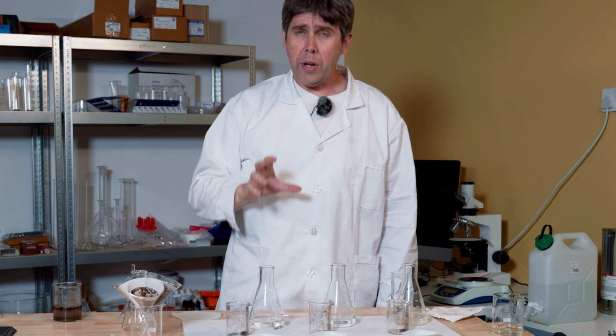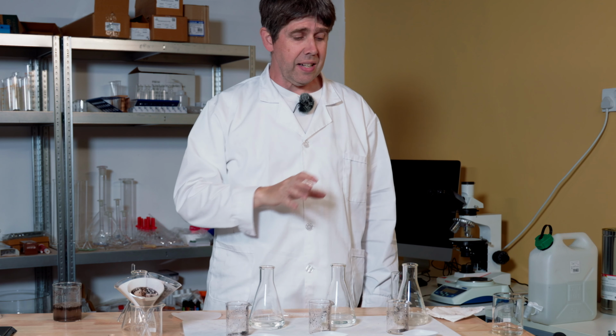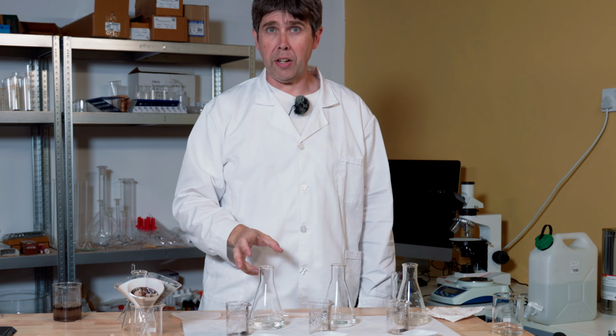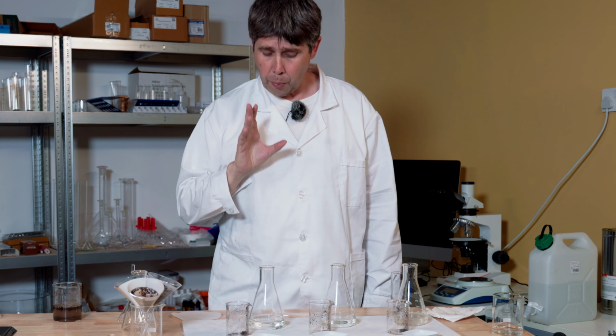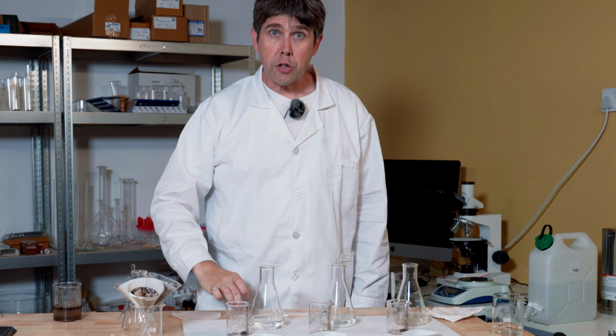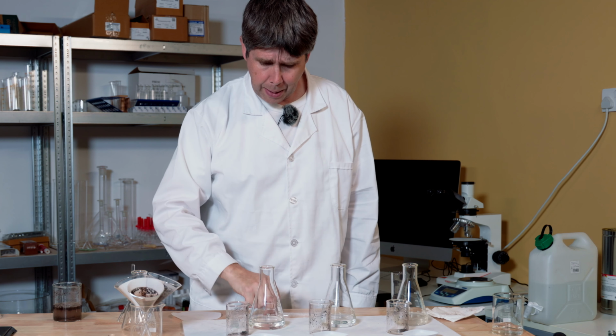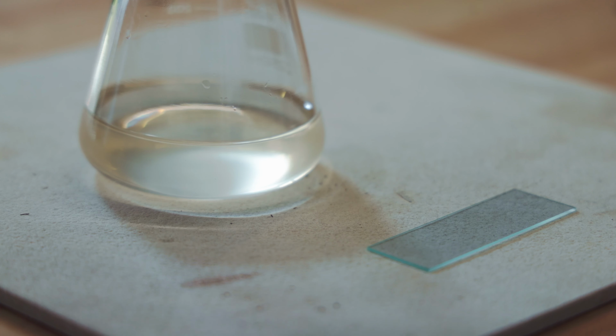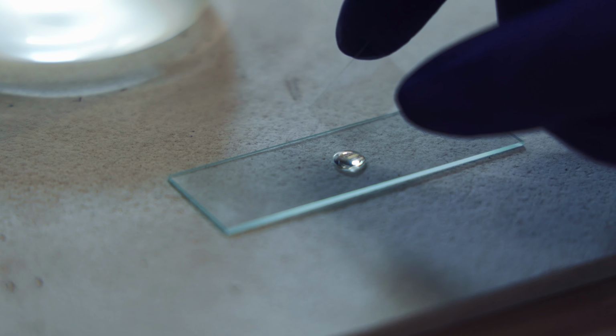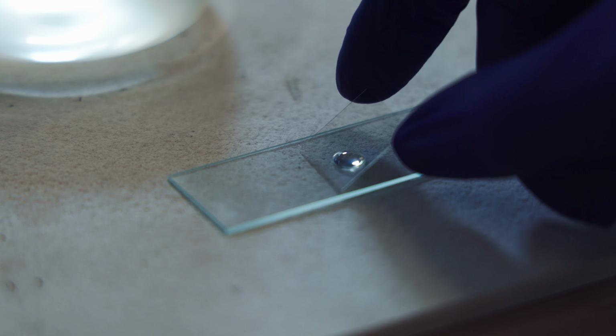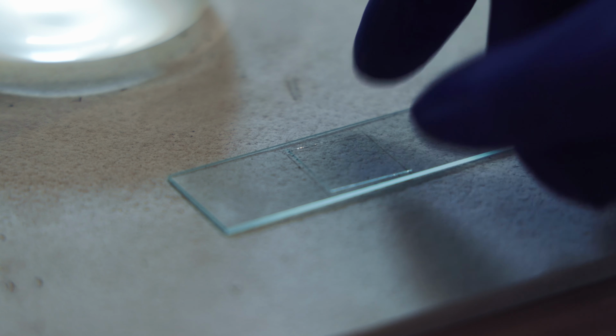But we're only going to know for sure once we get samples of these 3 filtrates under a microscope and have a closer look. So I'm going to take a little sample of each one. And we're going to have a look at a single drop of each of these samples under the microscope.